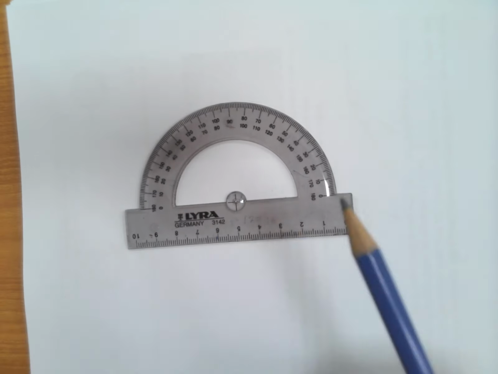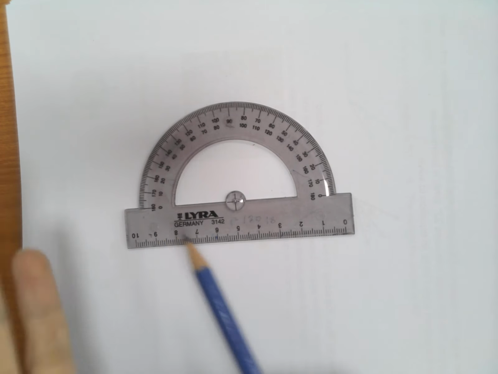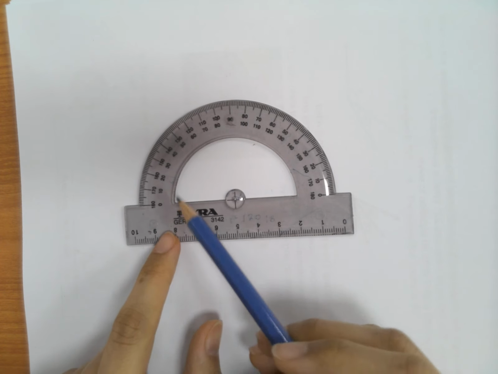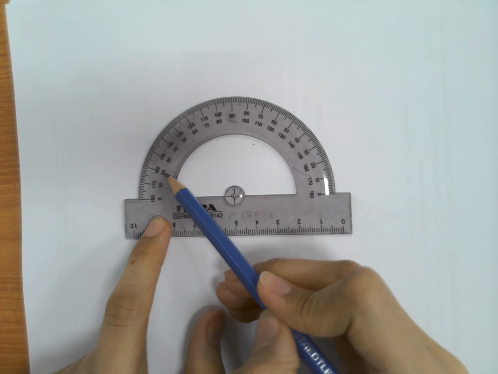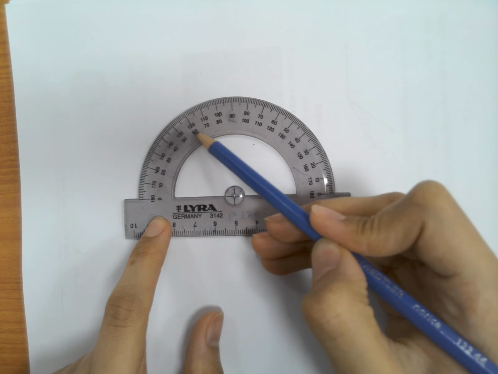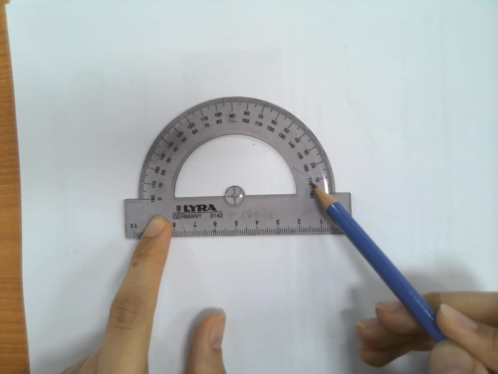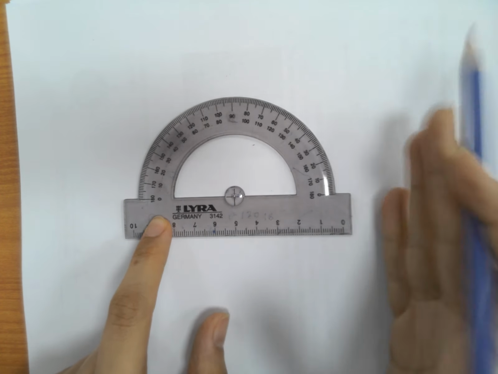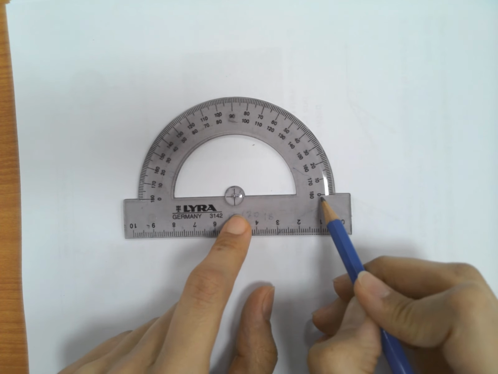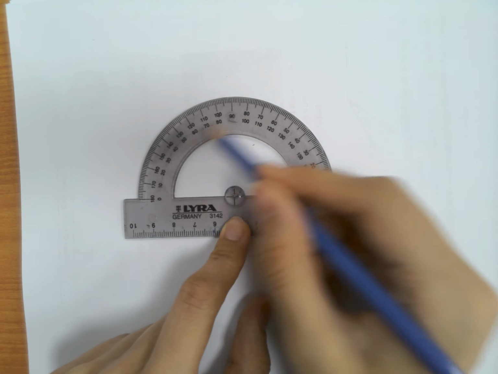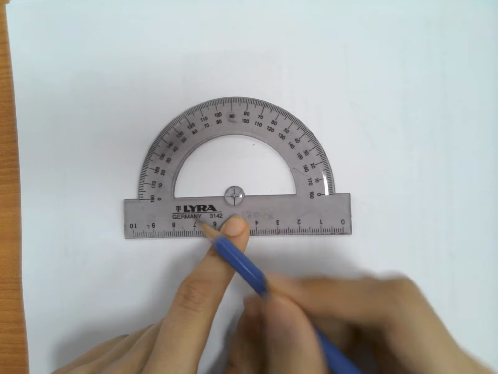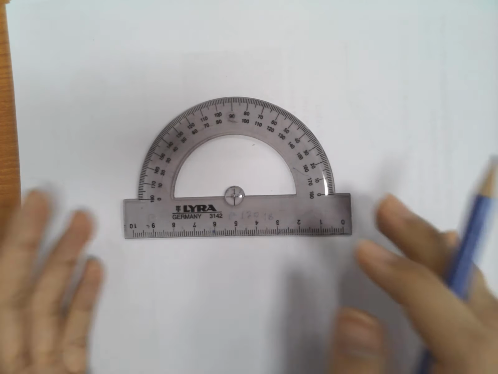Okay. They are the same. But if I start from the left, I will look at the 0, 10, 20, 30 اللي تحت. I will look at the bottom ones. تمام؟ But if I start from here, I will look at the top ones. You know why I have two sets? Clear? Yeah. Okay. طيب.